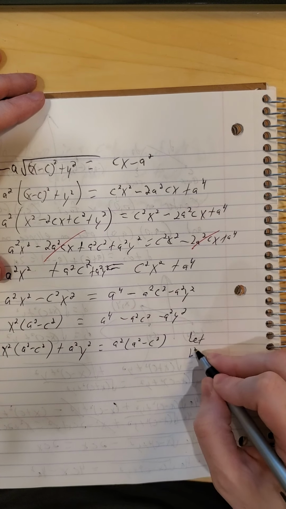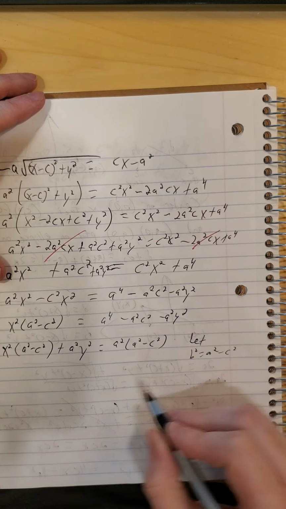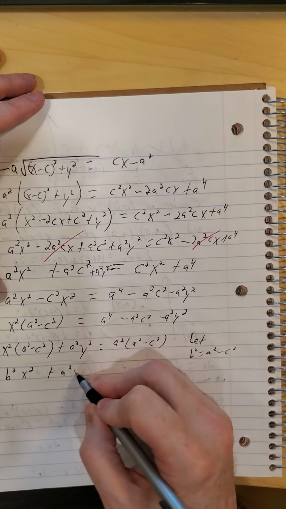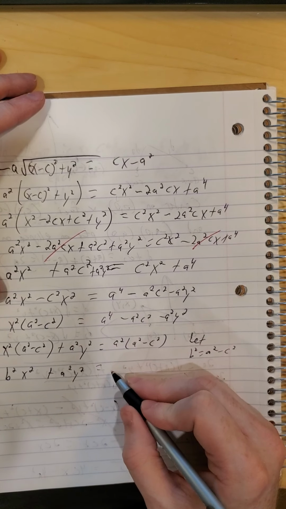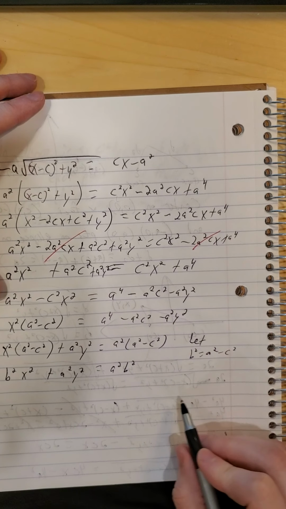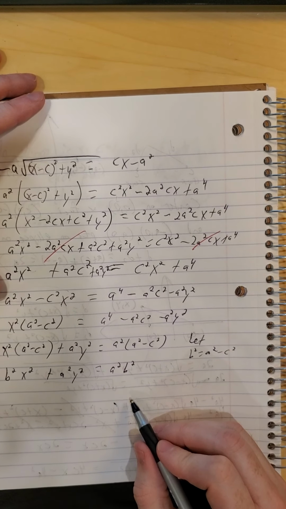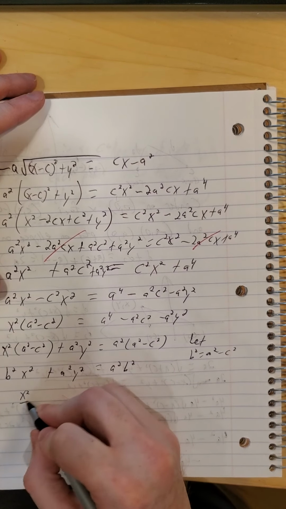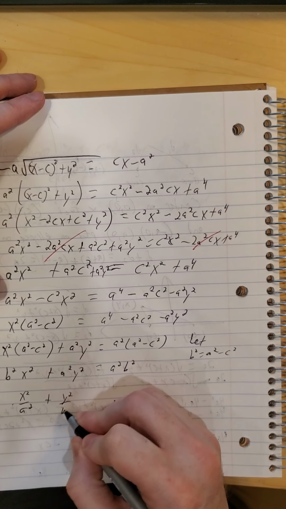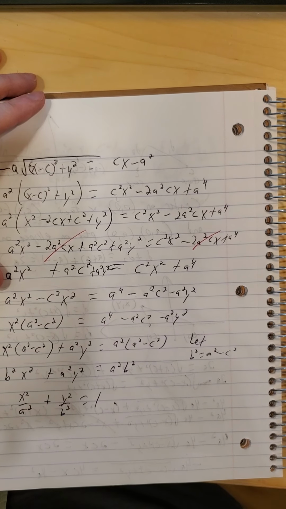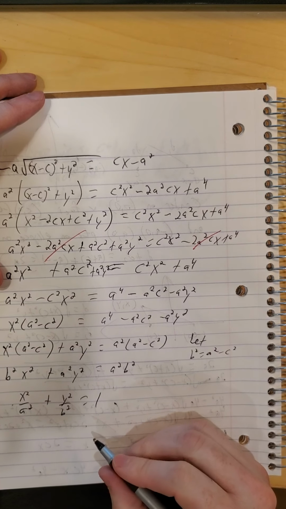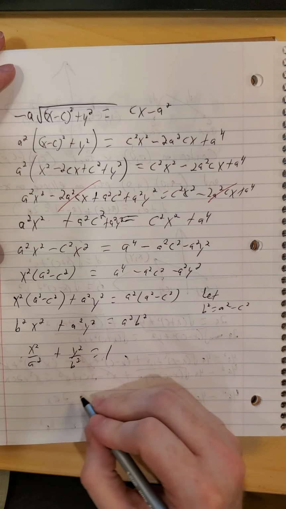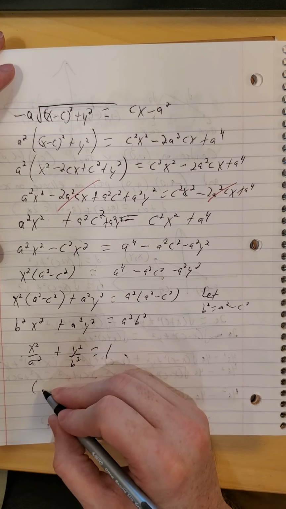And we're going to let b squared equal a squared minus c squared. So we have b squared x squared plus a squared y squared is equal to a squared b squared by the substitution. If I divide both sides by a squared b squared, I have x squared over a squared plus y squared over b squared is equal to 1. That's if I'm centered on the origin. If I don't want to be centered on the origin, then I go ahead and use the center hk.